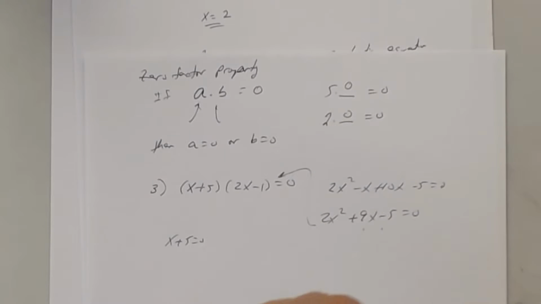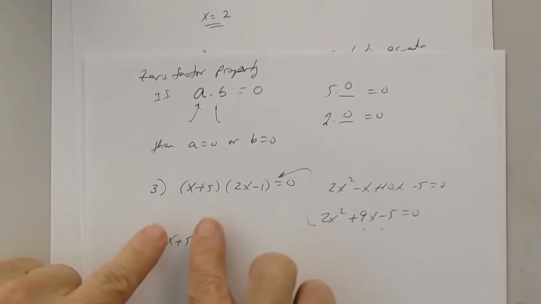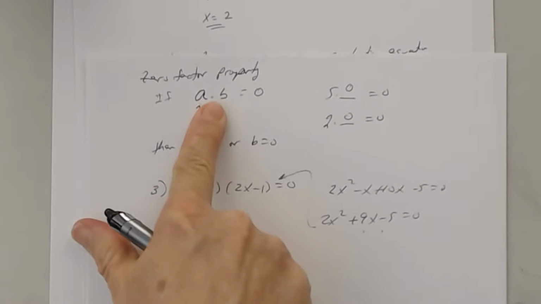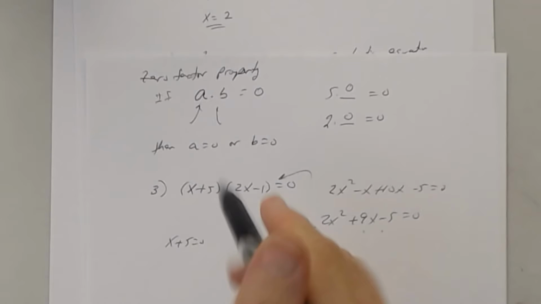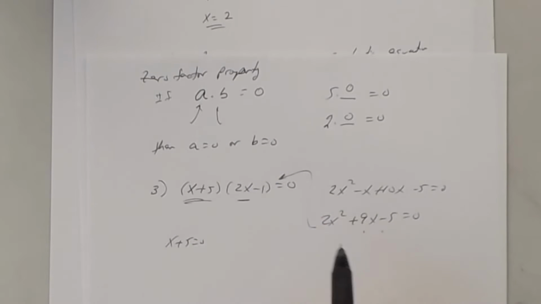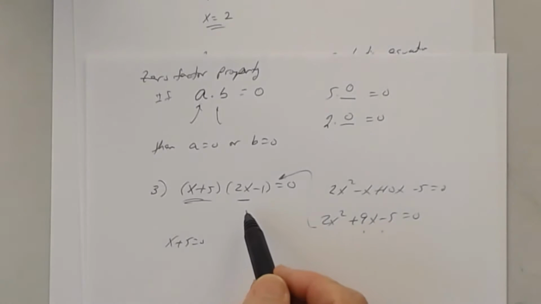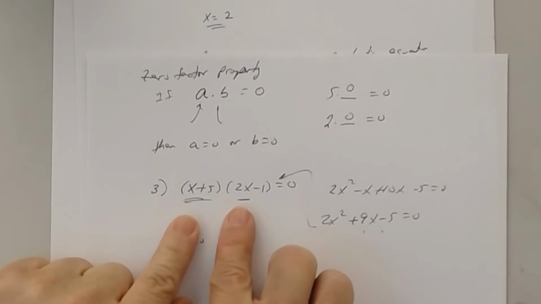What property allows you to say that x plus 5 has to equal 0? The zero factor property. So I have two factors whose product is what? 0. And it's a good idea to denote those factors. What's my first factor? x plus 5. What's my second factor? What am I doing to those two factors? Multiply them.